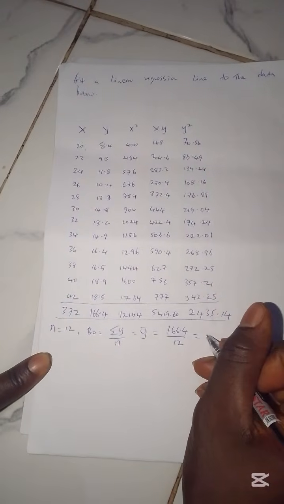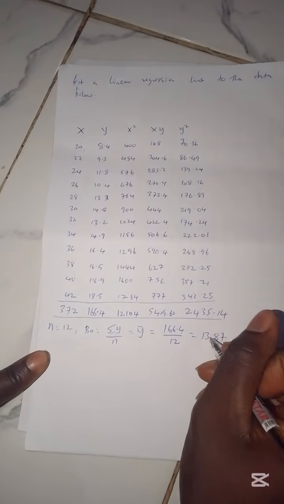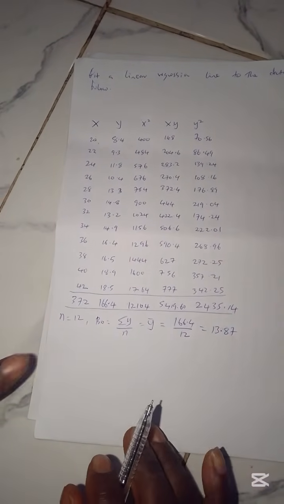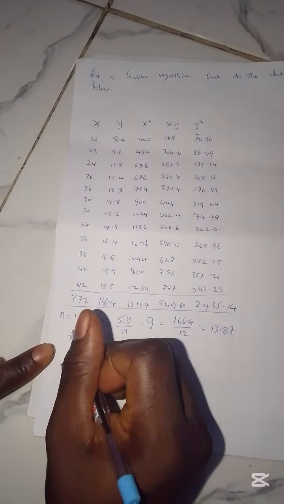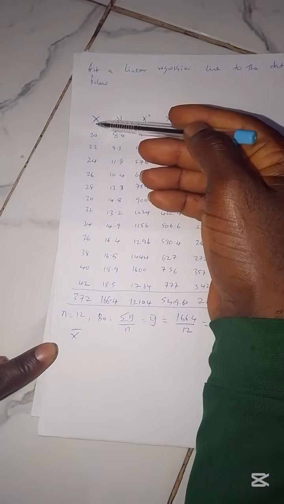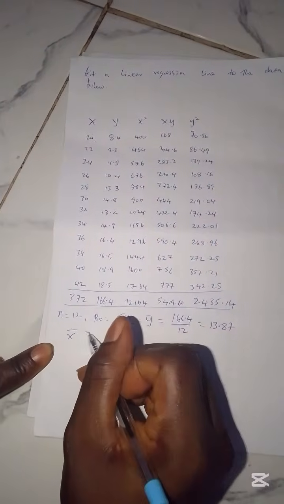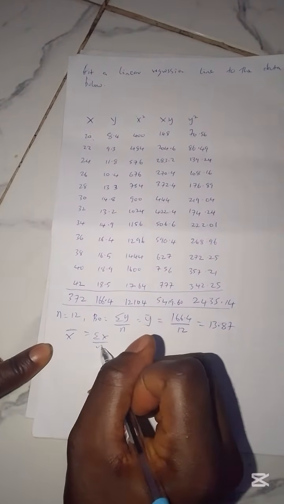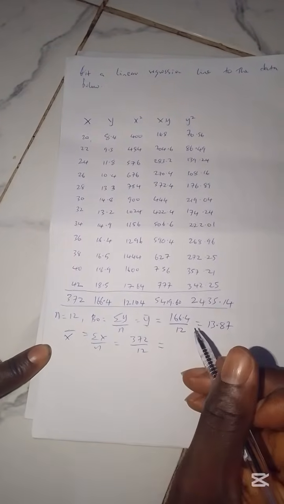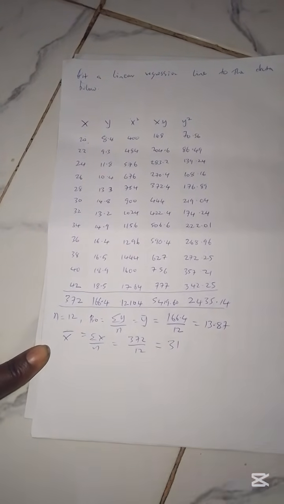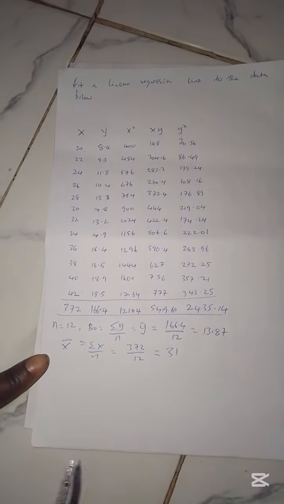So we have gotten b0 already, which is 13.87. Good. So the next one, do we need x bar? Yes, we do. x bar is summation of x over n, which is 372 over 12, which is equal to 31.